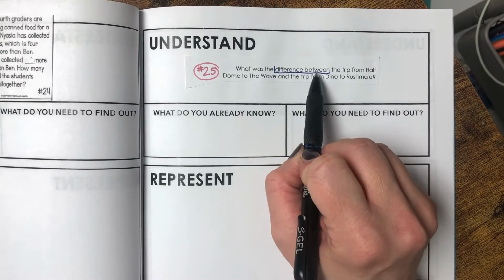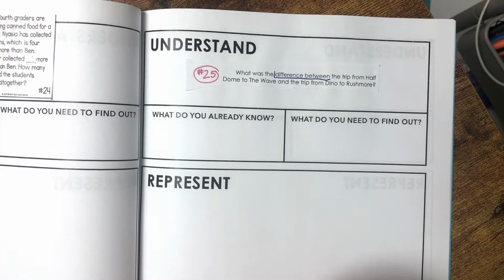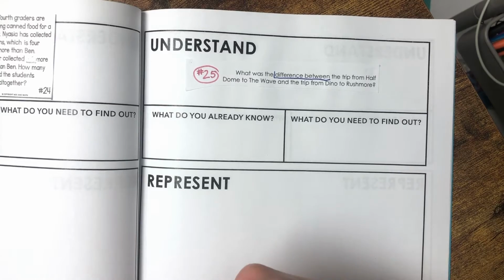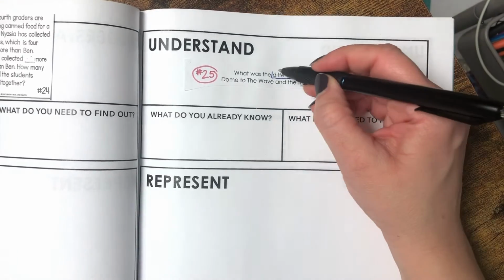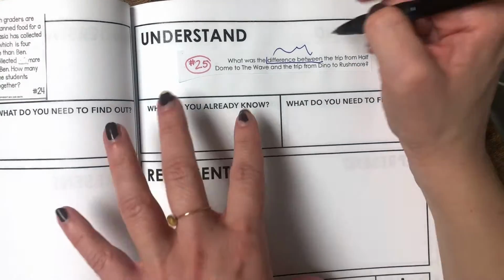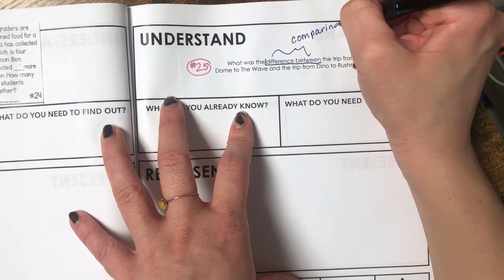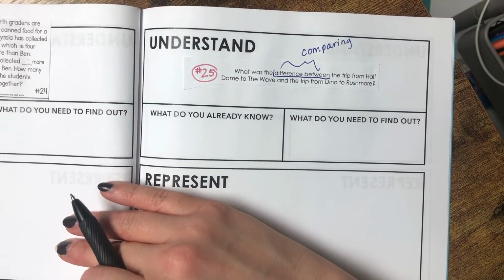Difference between. Like if I'm telling you the difference between something, like, what's the difference between your bedroom and my bedroom? Or what's the difference between the length of your hair and my hair? That means I'm comparing something. So when I see these kinds of words, I know that I'm comparing. Now I've got to look and see, what am I comparing?